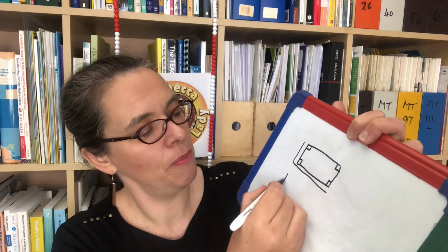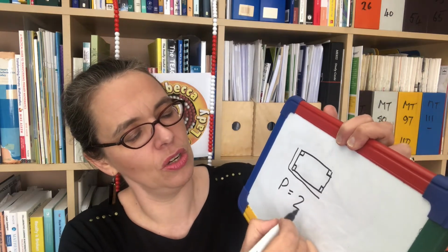And whatever they see, you want to write that down in words and then contract it to a formula where it's really obvious what word each letter is standing for. So this could be P equals 2L plus 2W.